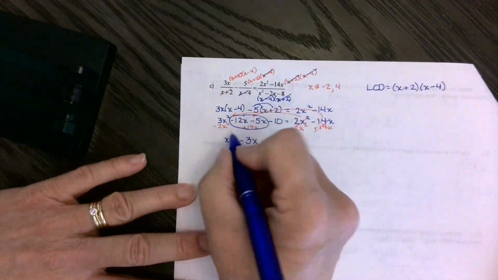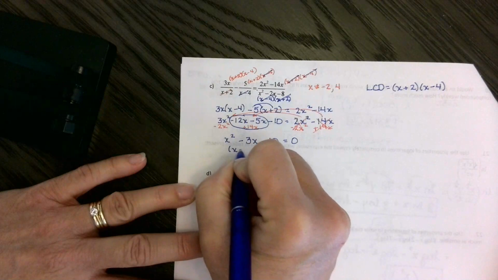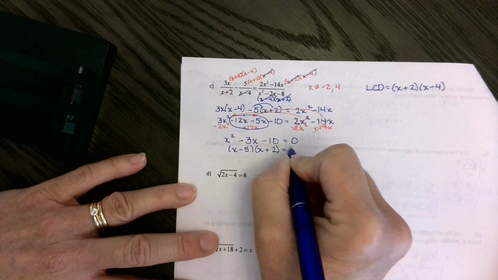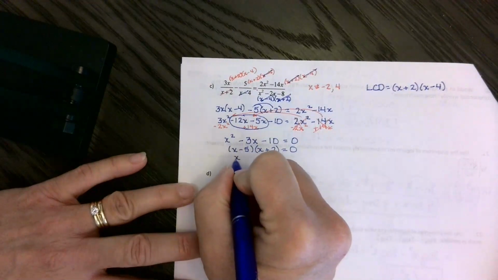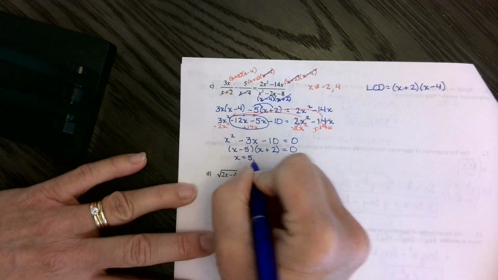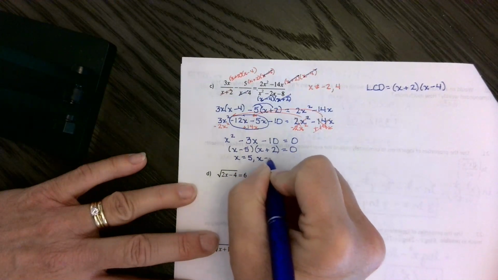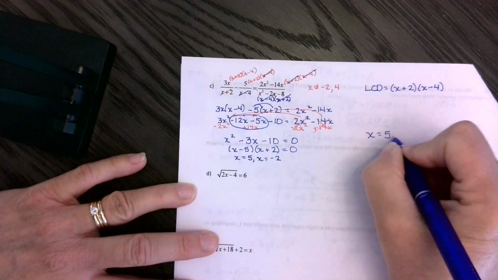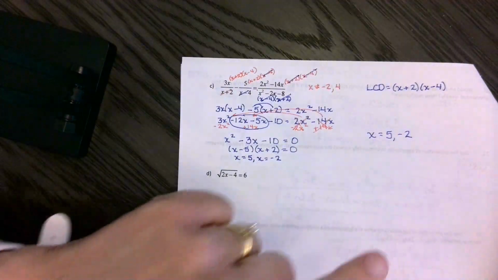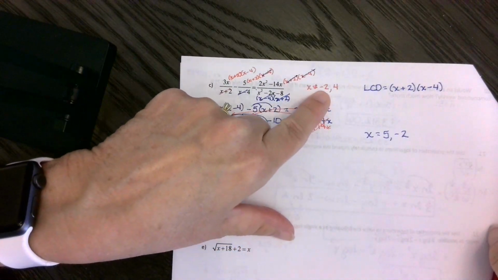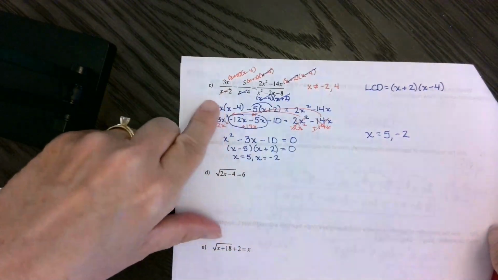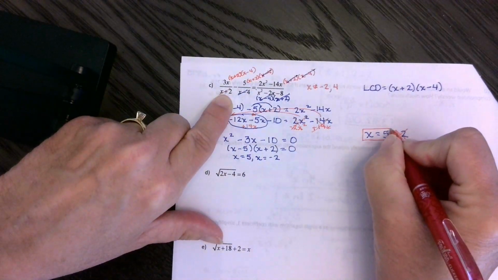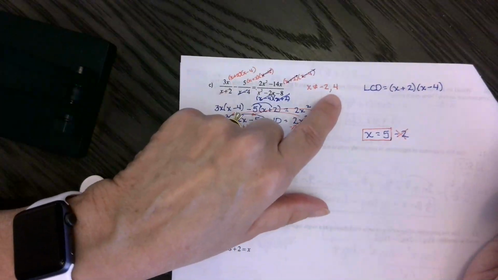This one will factor, so I'm going to factor it as x minus 5, x plus 2. This x equals 5 here, x is equal to negative 2 here. So I have the answer of x equals 5 and negative 2. But double check. Negative 2 is a restriction because that would give us 0. So we've got to kick that answer out. So our only answer is x equals 5. Because the other one was 4. So 5 is good.